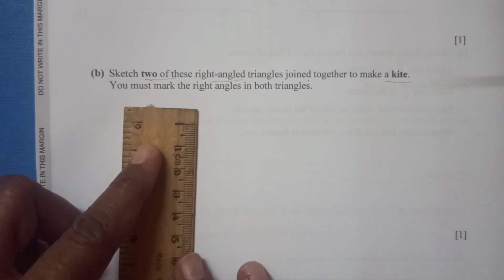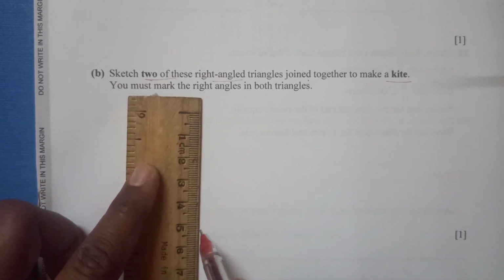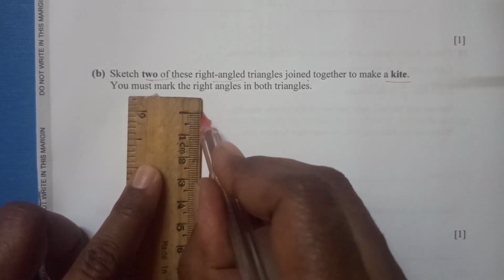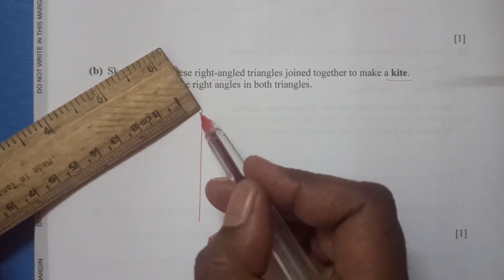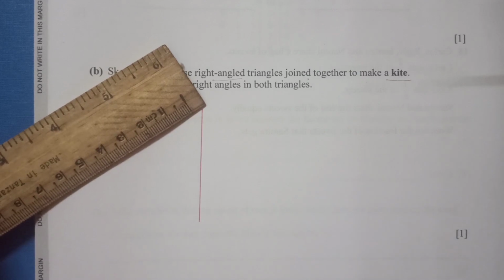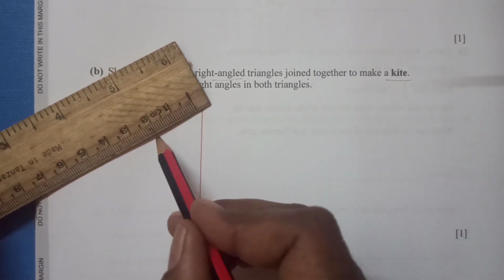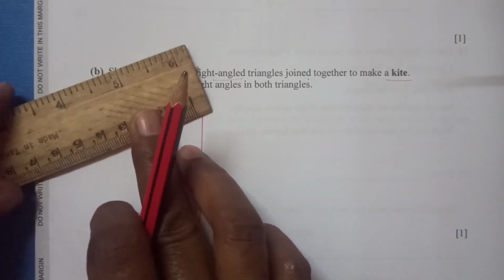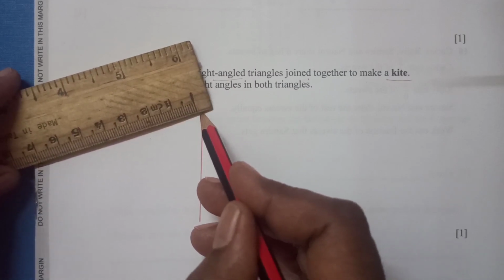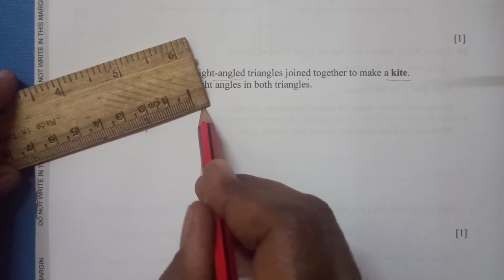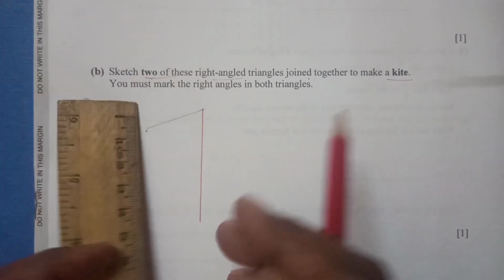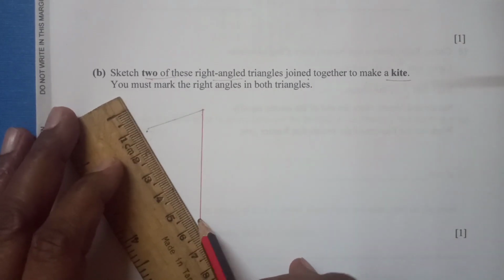So it was 5, and there should be a right angle here. Let me use pencil. It should look like a right angle. So this will be the right angle here.